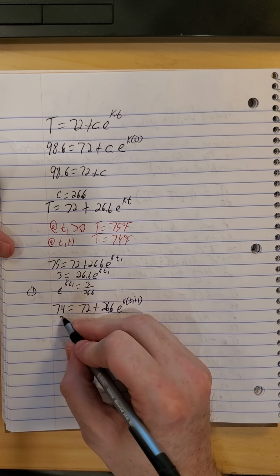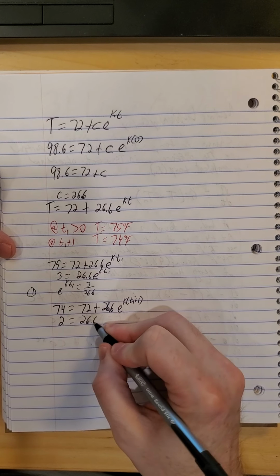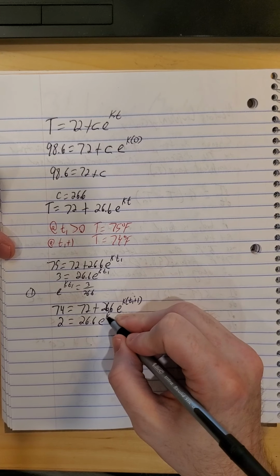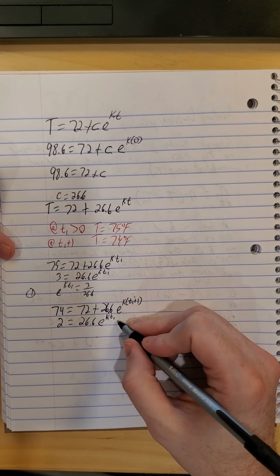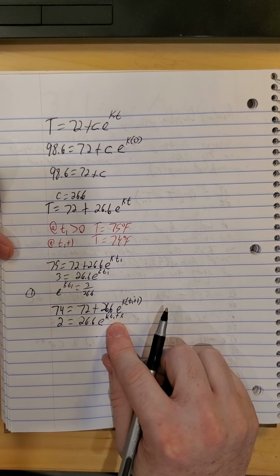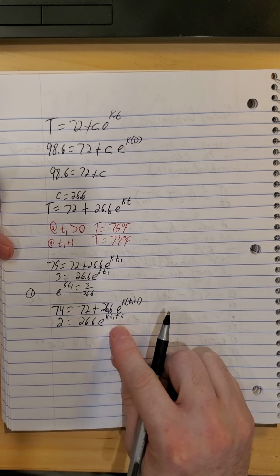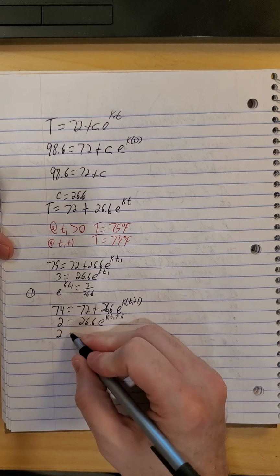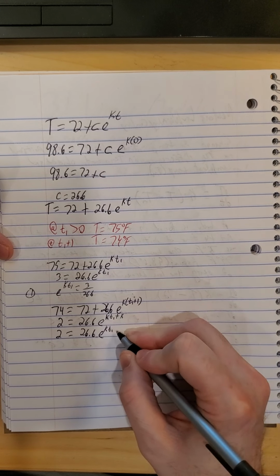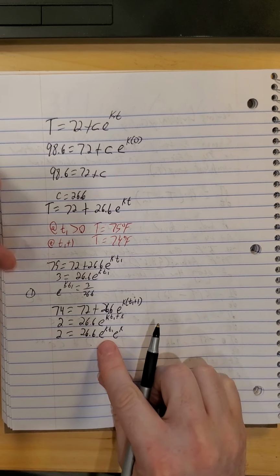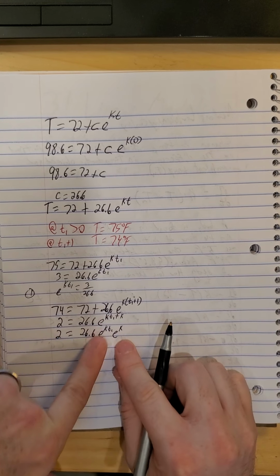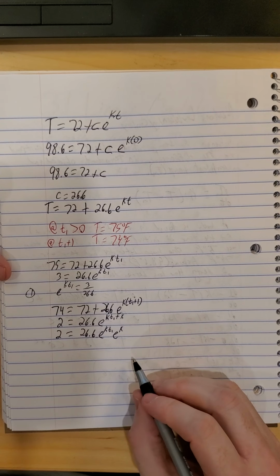We can of course move the 72, so 2 is worth 26 and 6/10 e to the k t sub 1 plus k. So if I'm adding exponents, that must have meant I was multiplying with the same base. So let me go ahead and show that. So 2 is 26 and 6/10 e to the k t1 e to the k. Multiplying with the same base, my shortcut would be to keep the base and add the exponents together. So these are just 2 different ways to write the same thing.